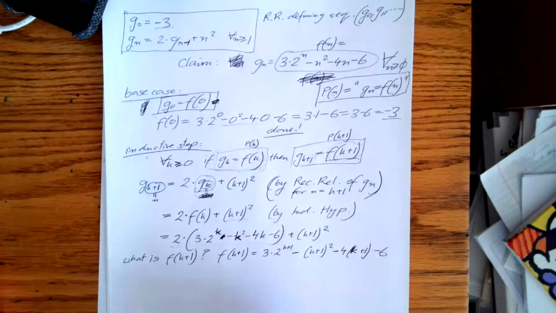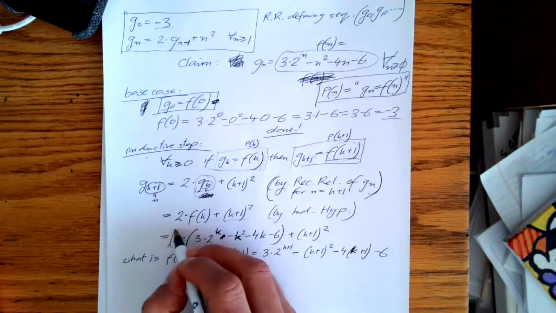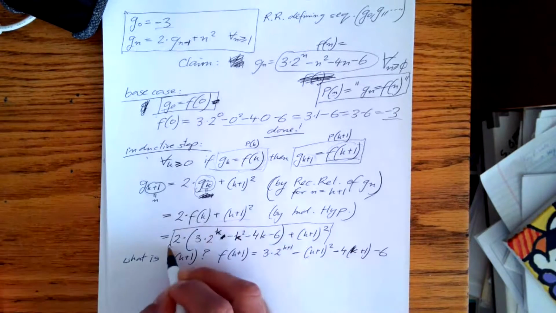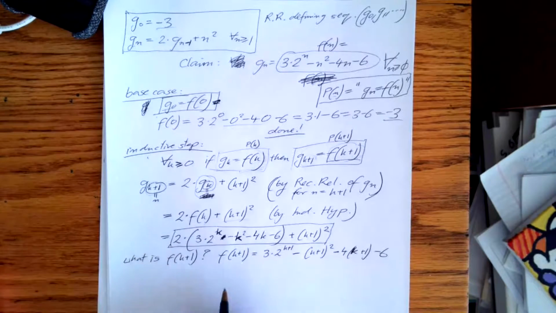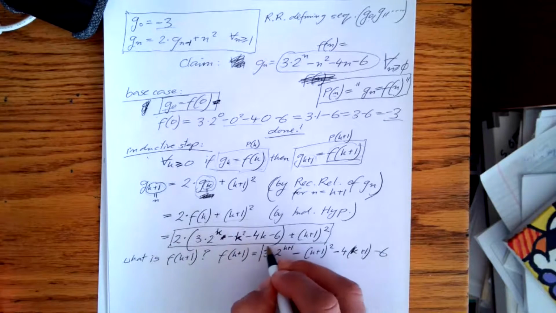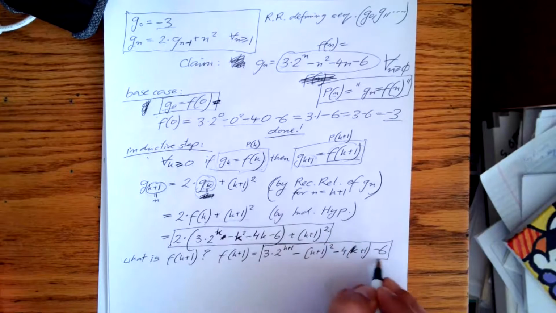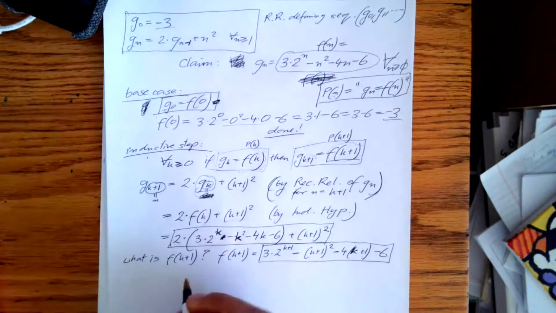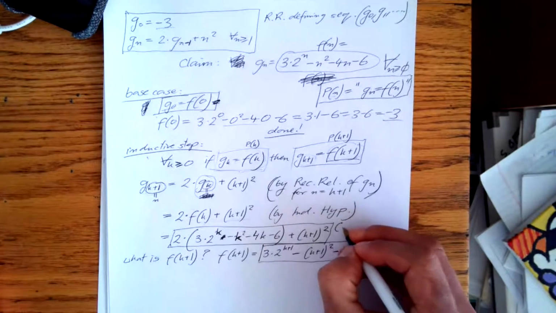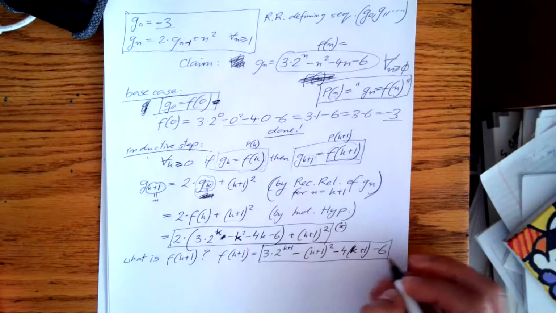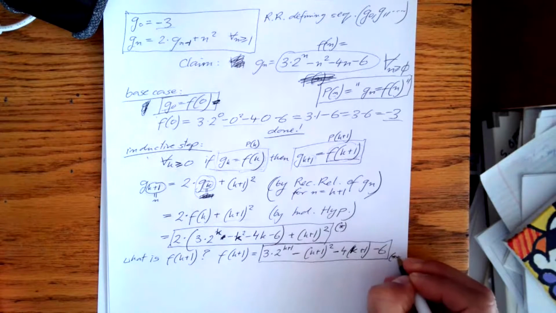So the goal is, we would be done if we show that this thing is equal to this thing. Let's give them names. I'm gonna call it star and double star.